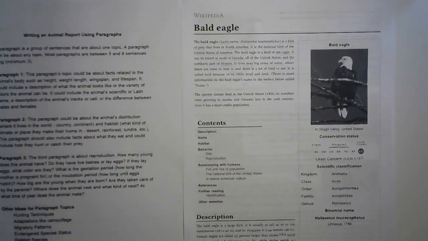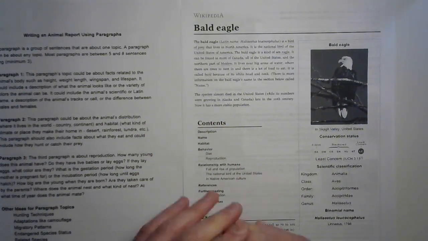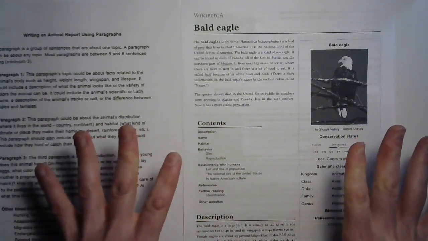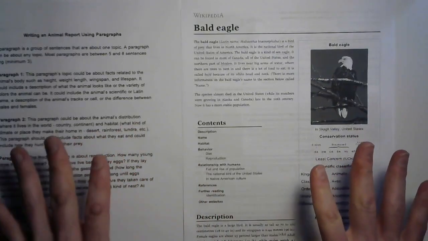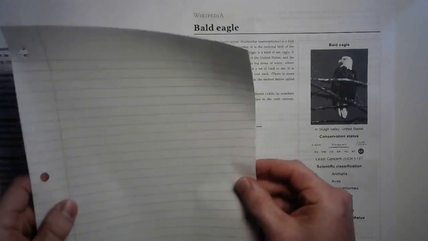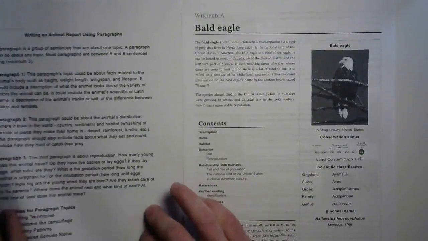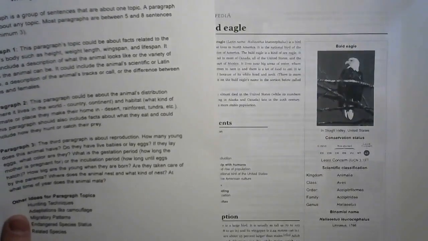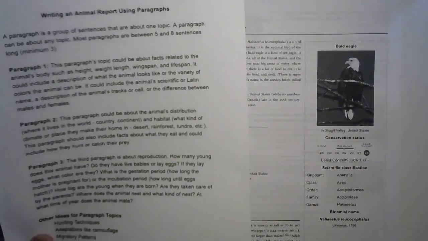You're welcome to use a book or anything else, but I do recommend, if you can, to make a copy of the article so that you can do some of the other things we're going to talk about. You may also need a piece of lined paper. That's going to be very important. So let's look at this outline real quick and talk about the kinds of paragraphs that are suggested.